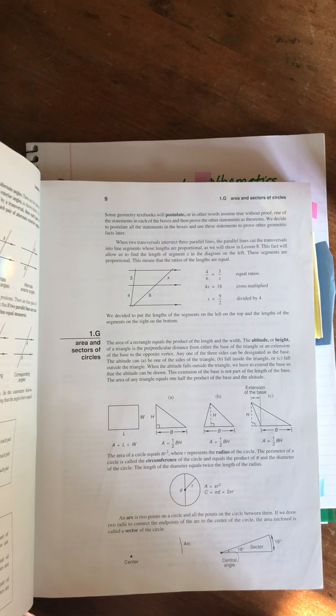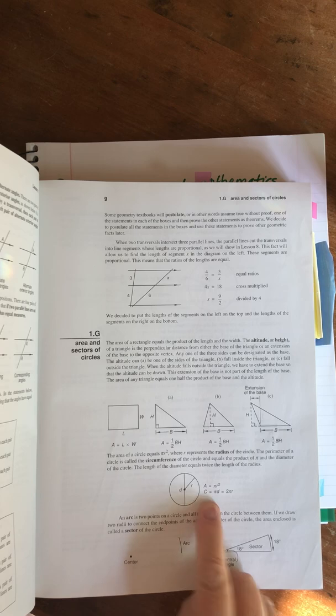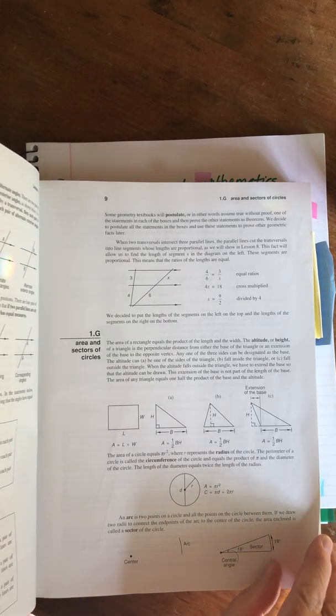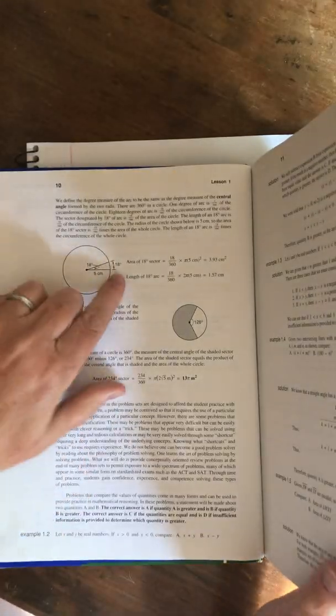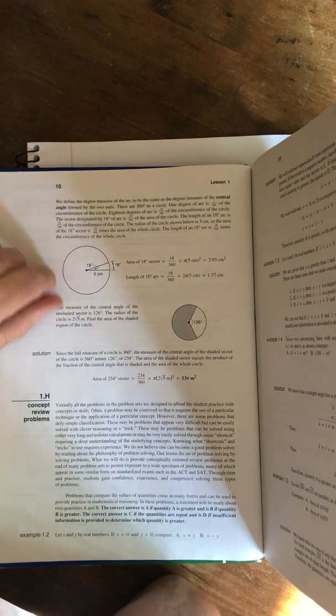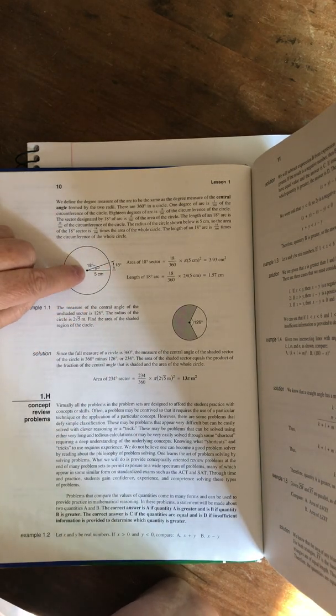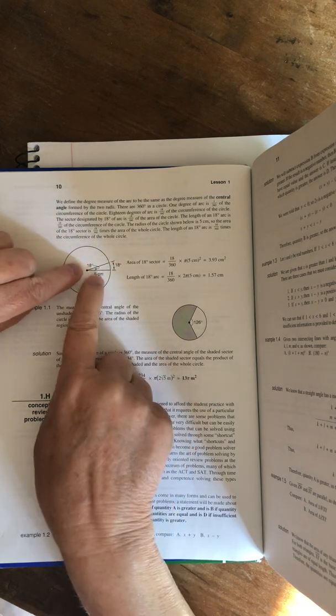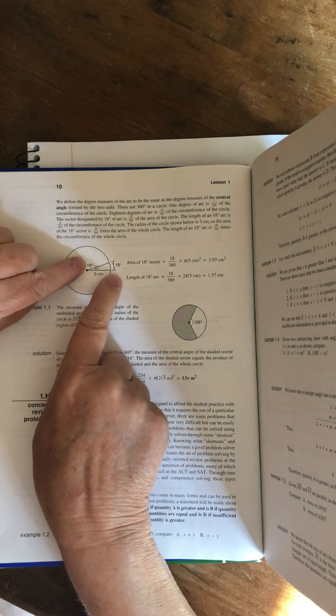Circumference, when we get to a circle, we talk about the circumference and the area. Here are formulas for that. If we're talking about the sector of a circle, here we are. Okay, so this is a circle. Here's an angle measured from the center of the circle. We can measure it as an arc or as an angle. It's 18 degrees either way.